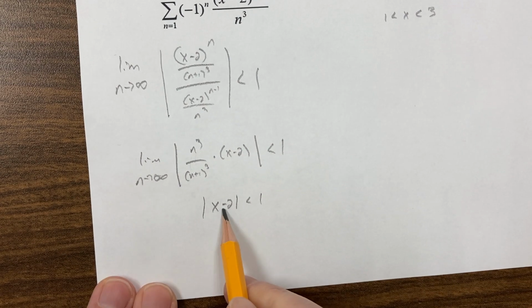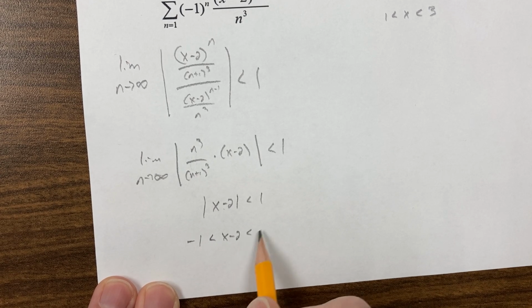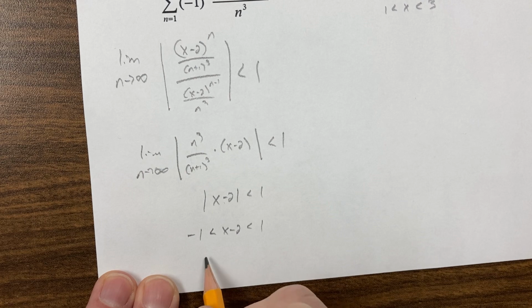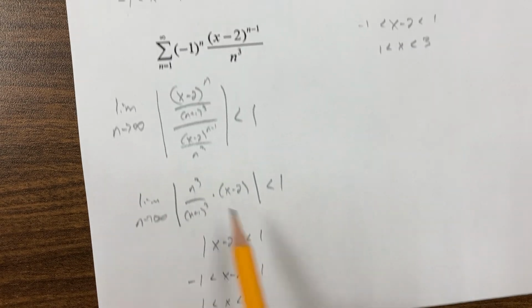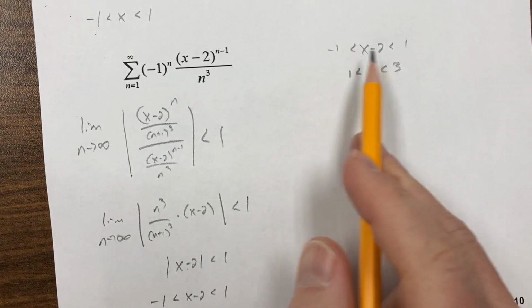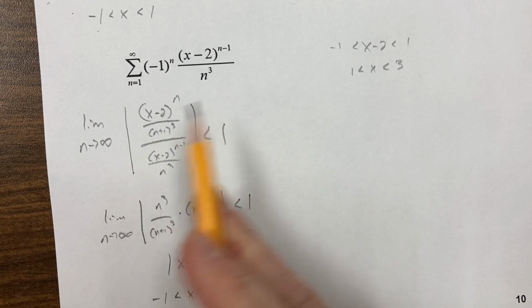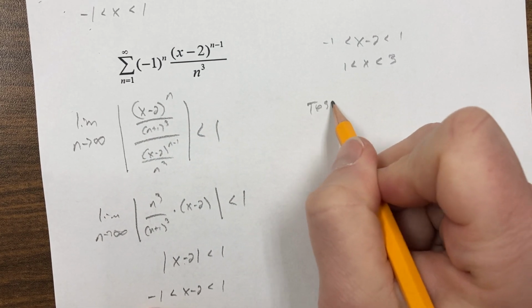The only way the absolute value of x minus 2 is less than 1 is if x minus 2 is between -1 and 1, which gives us the exact same thing we thought we were going to have anyway, right? But sometimes, again, the graders will be looking for this. It's not enough to just simply say that. So no big deal. We give them what they want, but then we have to test those endpoints.